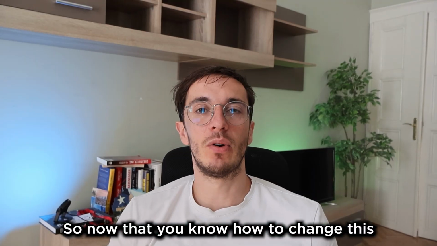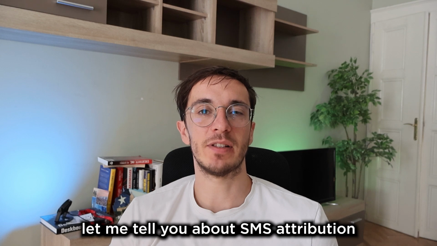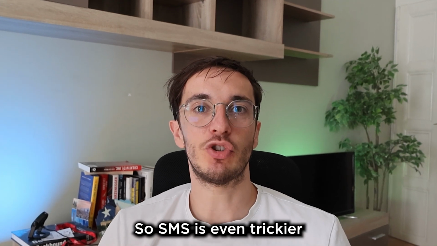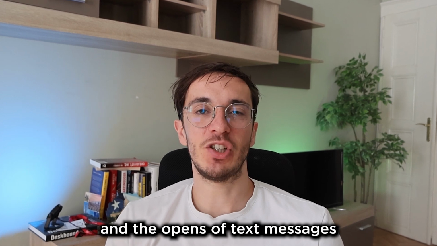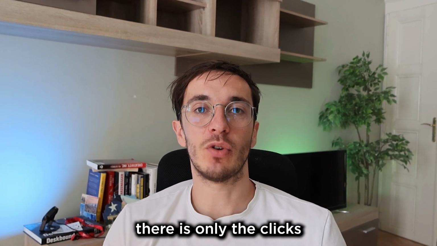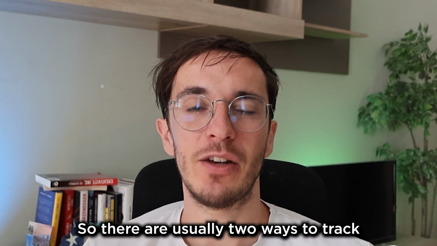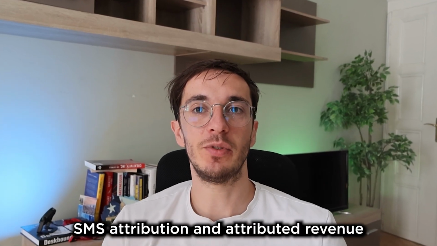Now that you know how to change this attribution window in Klaviyo, let me tell you about SMS attribution. SMS is even trickier because the opens of text messages just cannot be tracked. So what we can track there is only the clicks. There are usually two ways to track SMS attribution and attributed revenue.